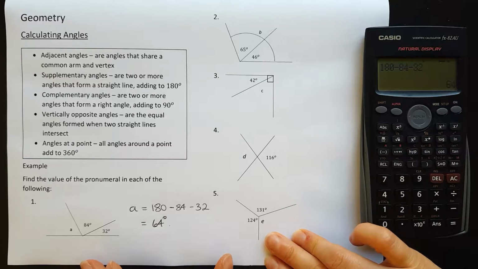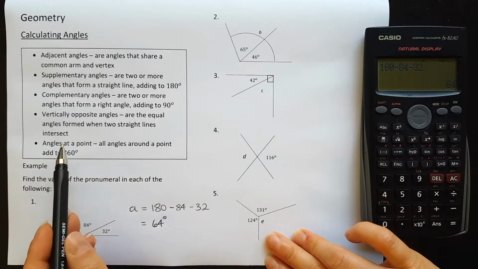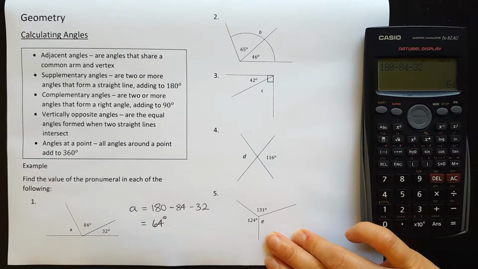I'm not going to make you write down the reasons for these just yet. As you do more geometry, you will have to write down that that's called supplementary angles and give reasons for things. But for now, we're just wanting to practice calculating what these things are and trying to connect up with which rule we're using.